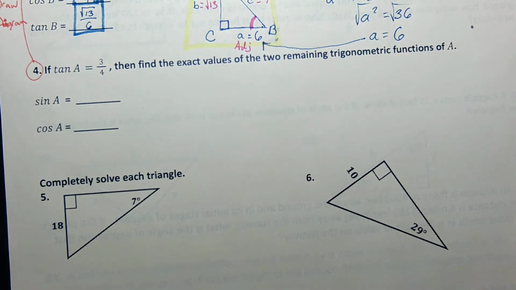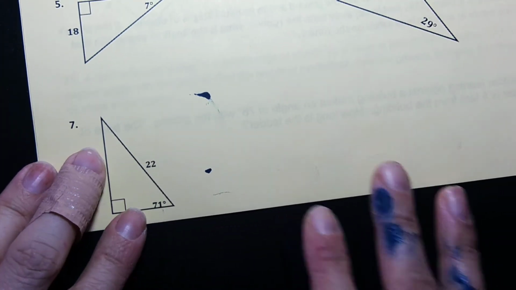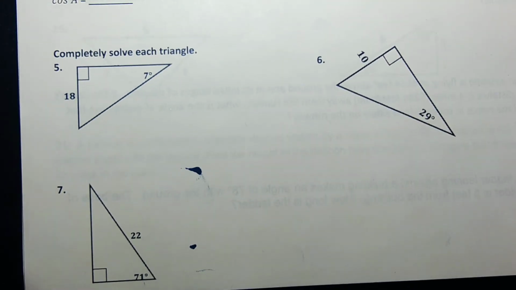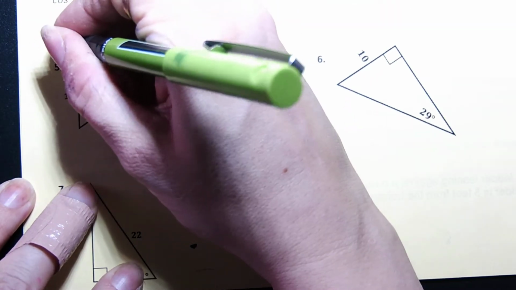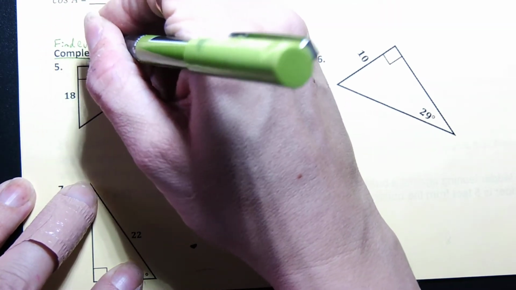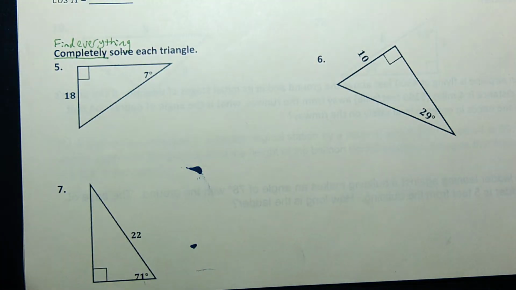Well, all right, folks, let's take a look at number 5. It says completely solve each triangle. Completely solve means find everything. All the sides and all the angles. So I normally start with the angle first, just because it's usually going to be the easiest thing to find.